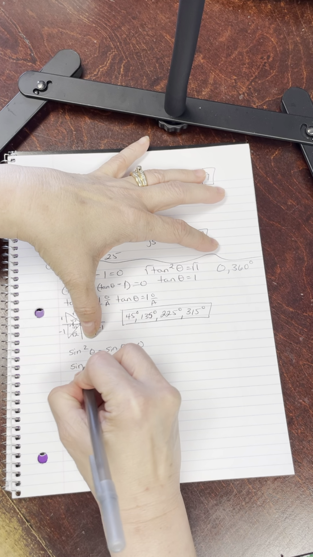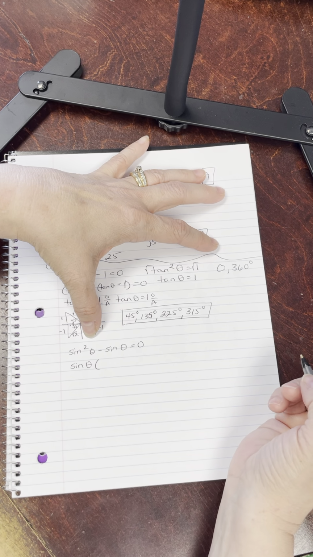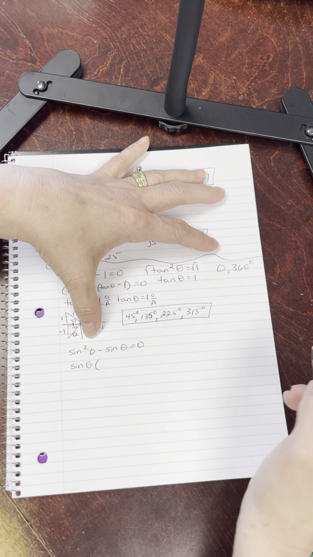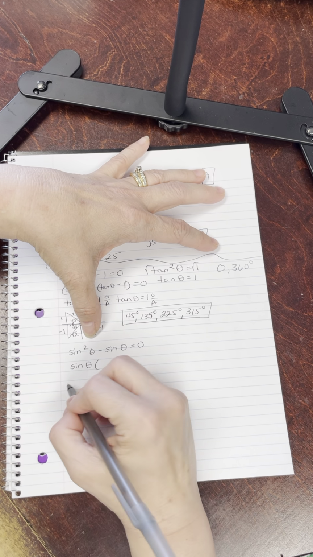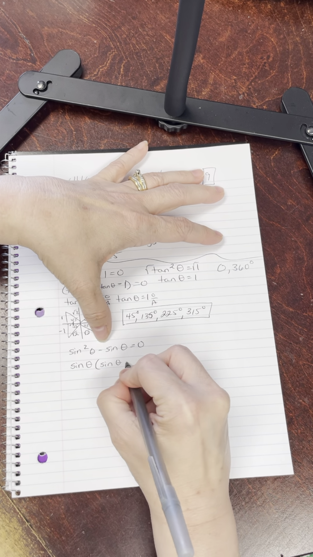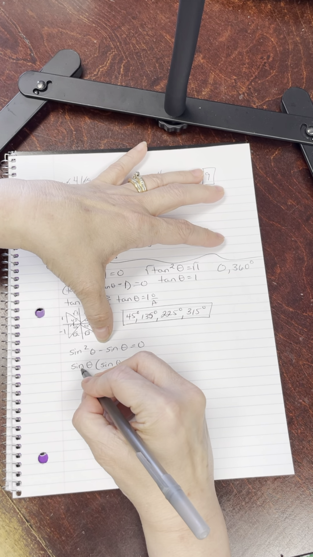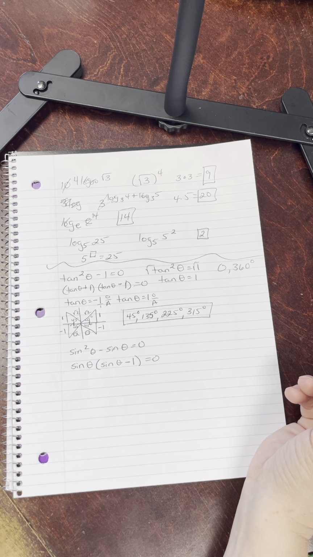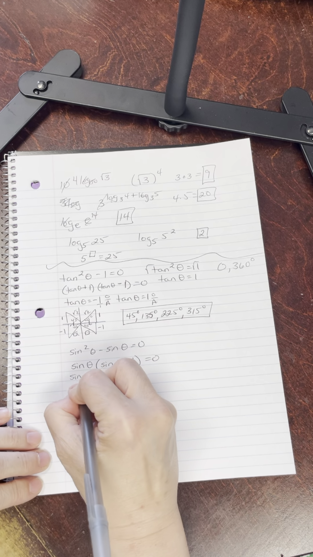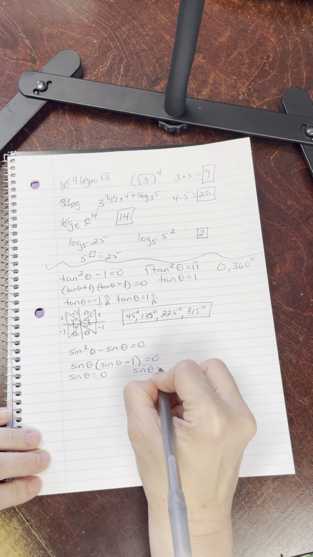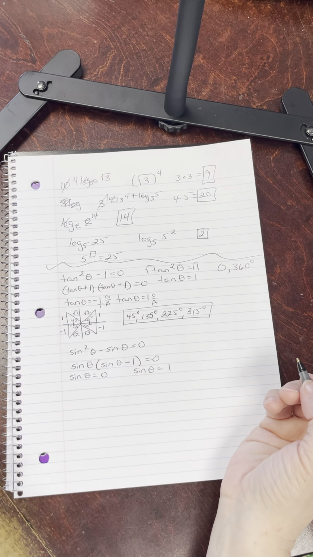What we're going to do is pull a sine theta out because this one has 2, this one has 1. I can't factor that into 2 parentheses, but I can pull a sine out of both. So this one leaves a sine theta minus, and because I pulled that out, I need a placeholder of a 1 equals 0. Now it's factored. So for this one, sine of theta equals 0, or sine of theta equals 1 if I move it over to solve.